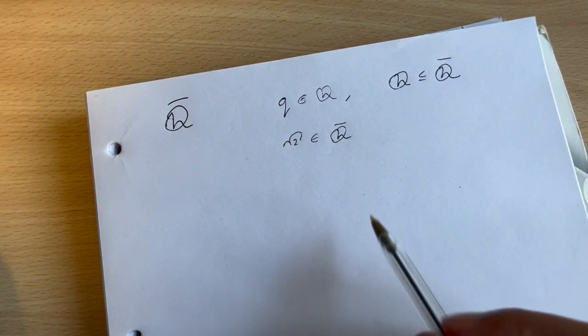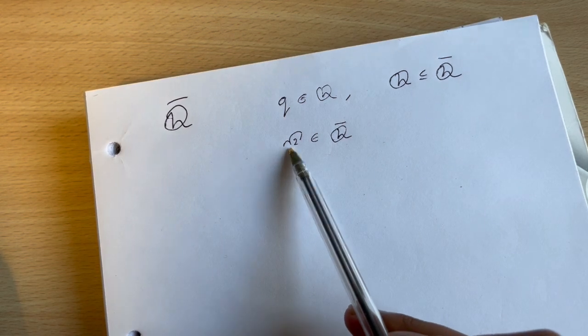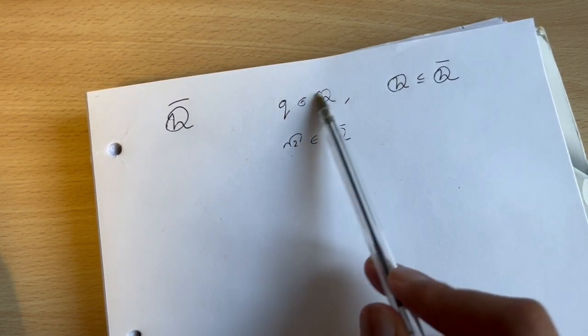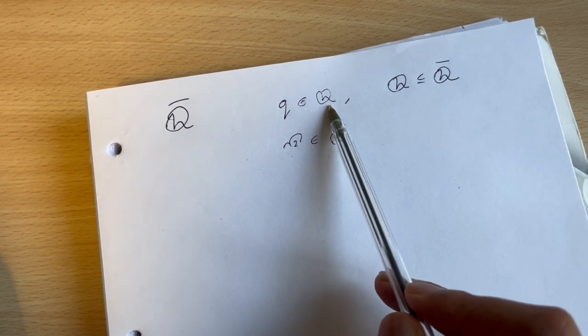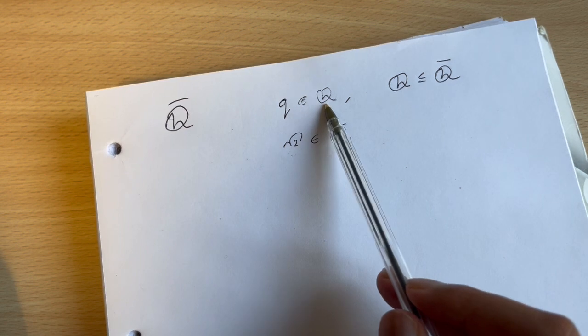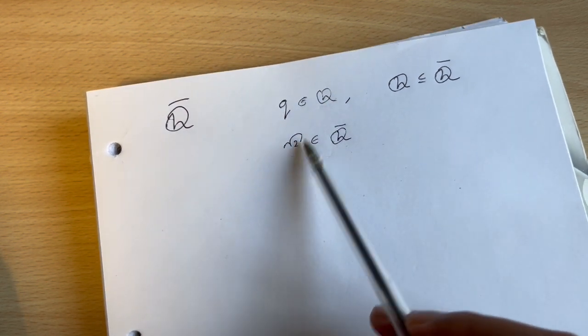And you must have seen the proof that root 2 is not in Q. So we see that the square root of 2 is not in the rationals.